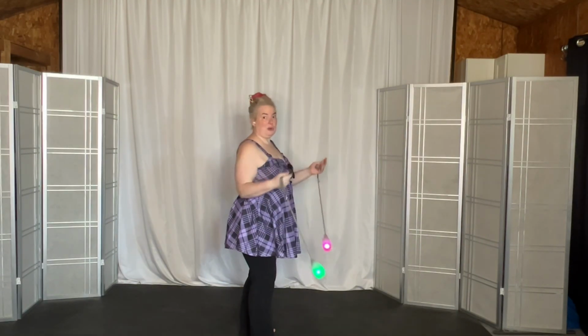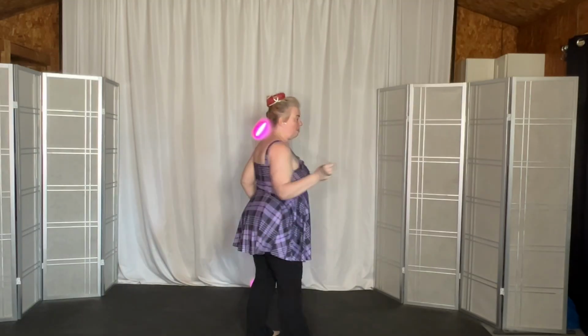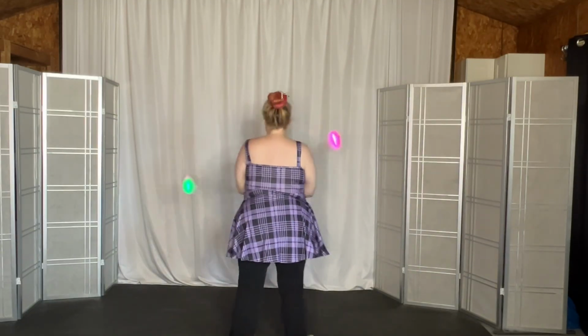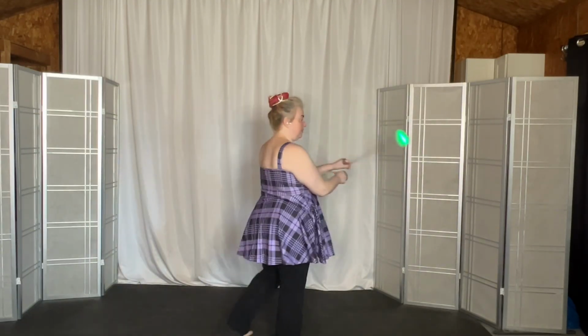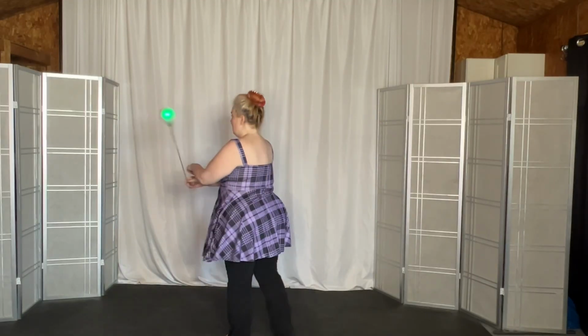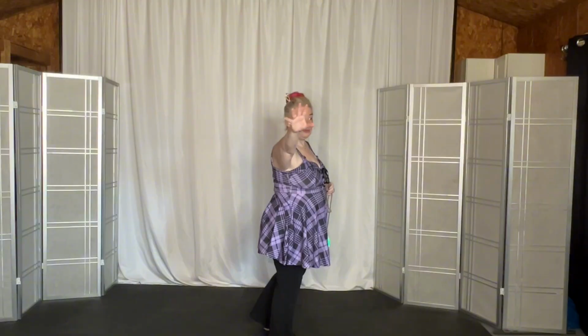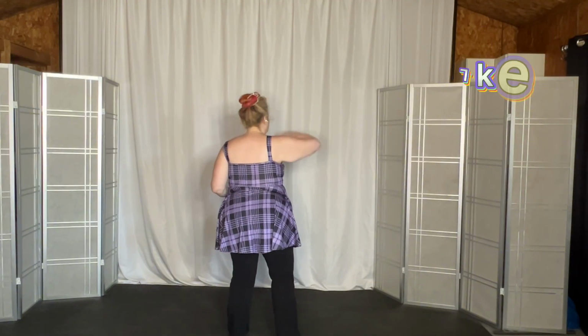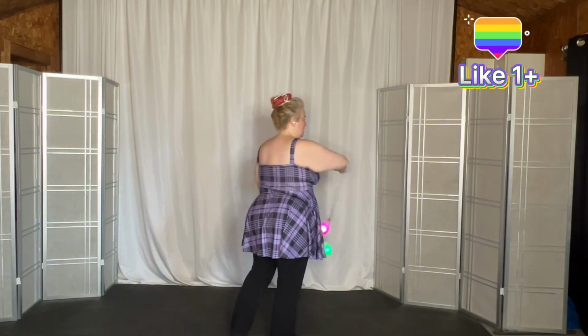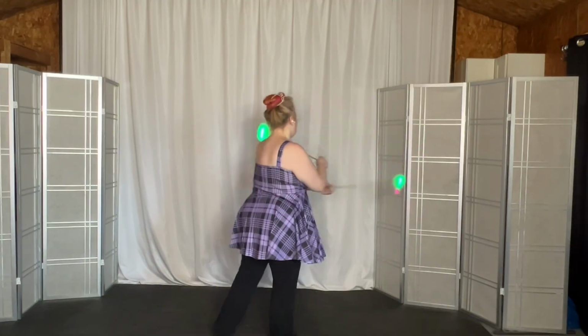If we were to do a weave fountain, which is essentially going from an overhand weave to an underhand weave, back to an overhand weave, and you looked at the direction of the poi from your perspective, the viewer, the entire time the poi would look like it's going clockwise. Can you see that?